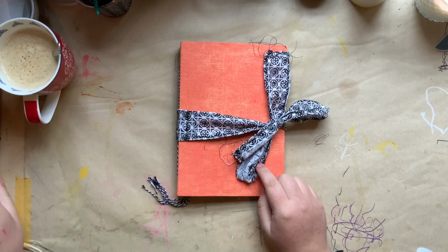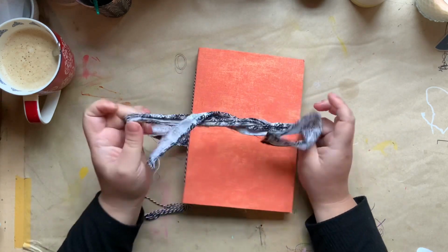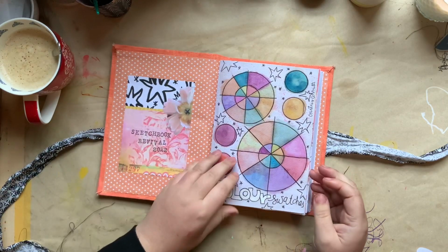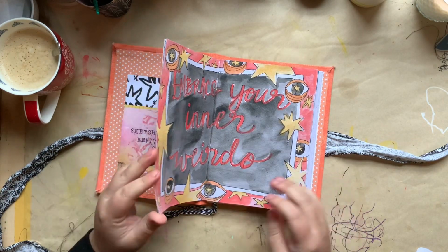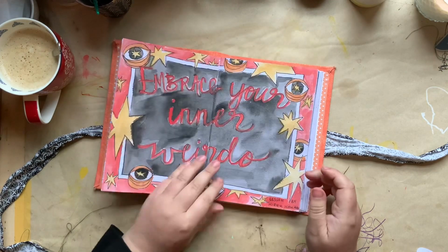So that is going from the end of March through the middle, I think, of April. Maybe early April it finishes, I'm not sure. But it's Sketchbook Revival, and it's just some real messy art. It was all free. It was an incredible course. I've really been enjoying it.